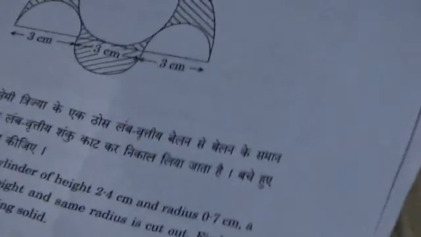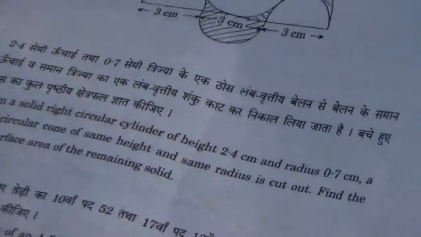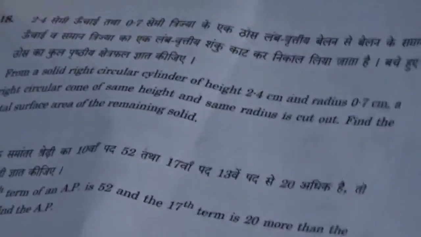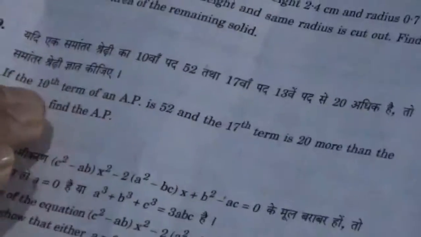Then question number 18 is from mensuration, where they are talking about cylinder, circular cone and all that. Question number 19 is from arithmetic progression. It is a very simple question. I have even uploaded the video solving this question, so you can see that. Question number 20, as it appears from here, belongs to quadratic.